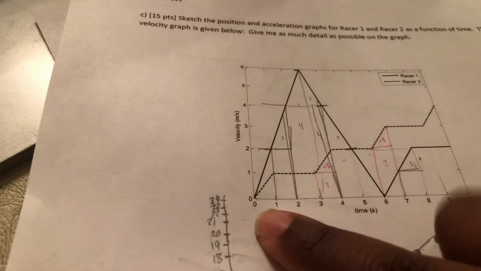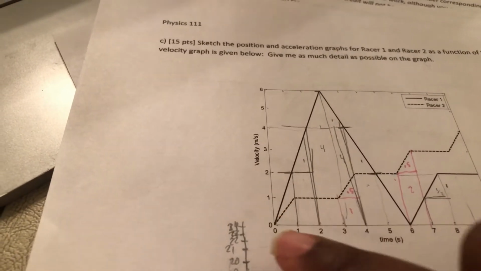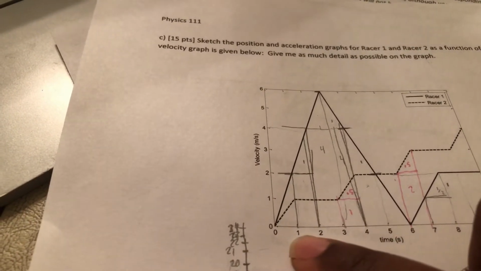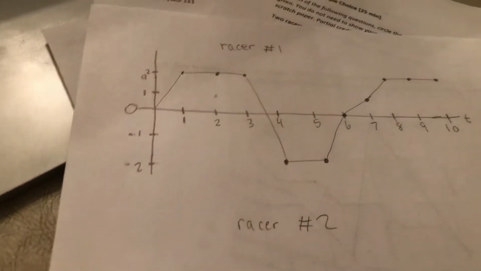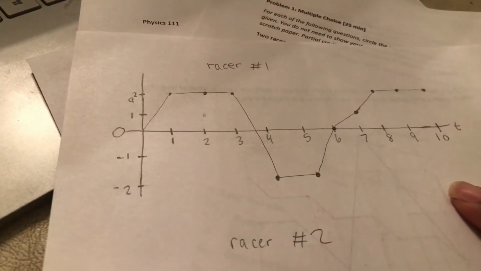this is racer 1's acceleration graph. And I found the acceleration by the change in velocity over change in time at each point of time. I worked that out. And so for racer 1, this is what I got for acceleration, and for racer 2, this is what I got.